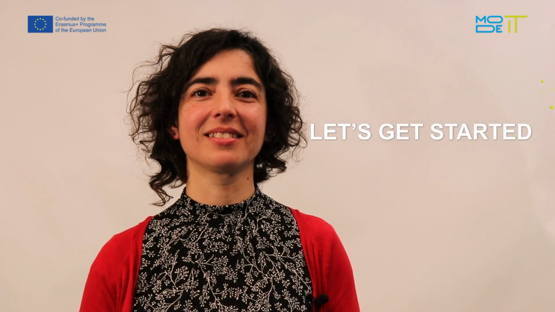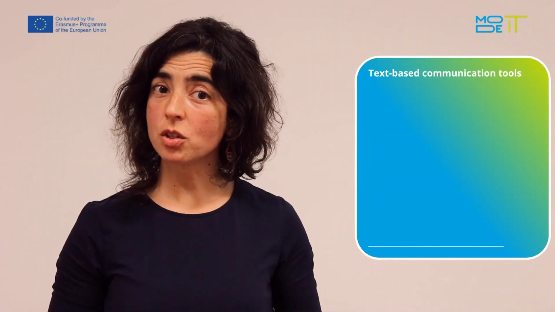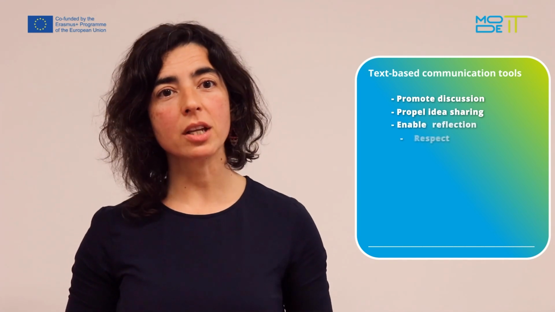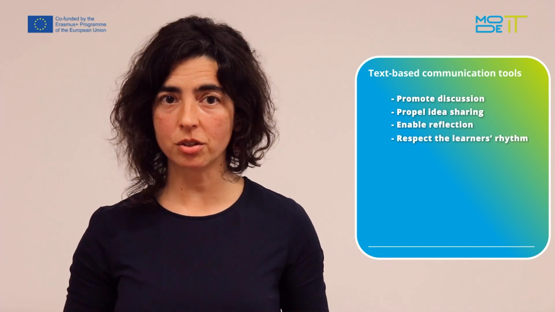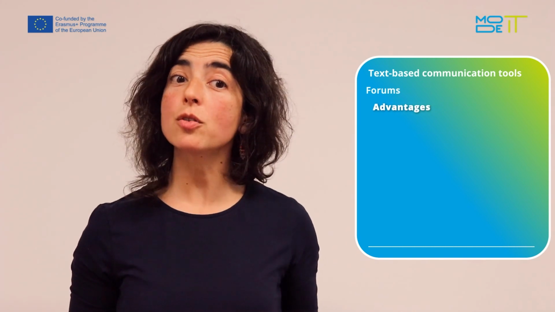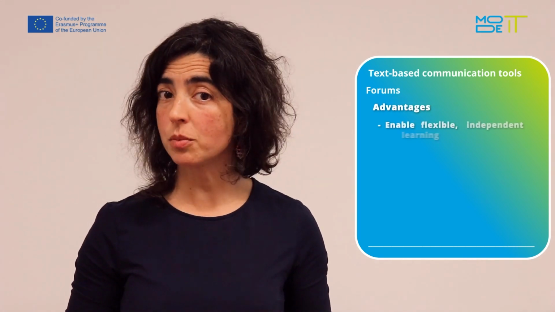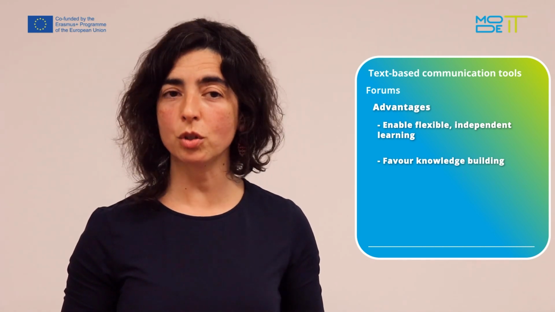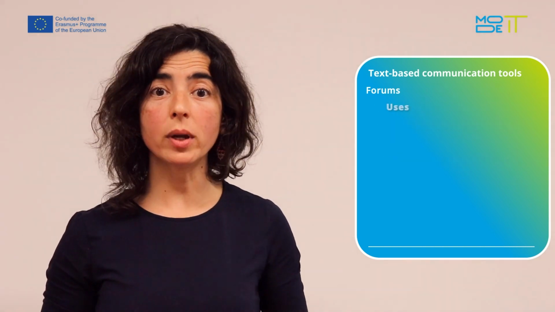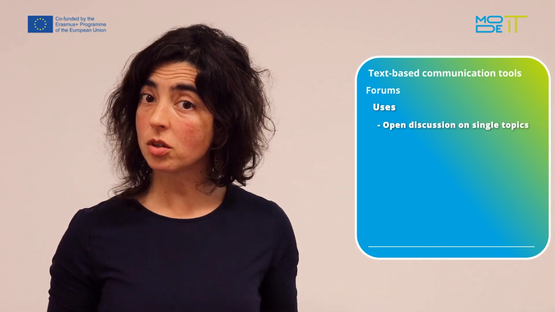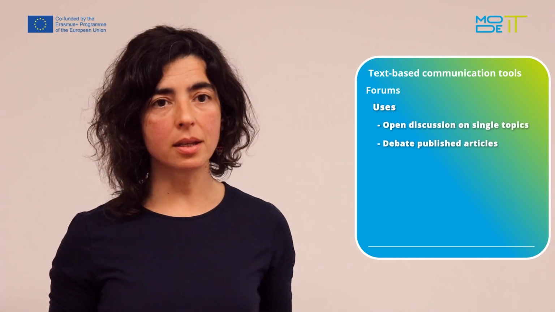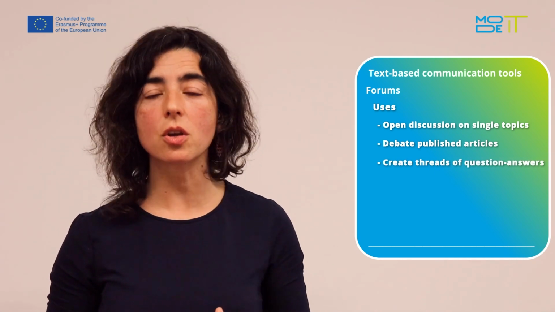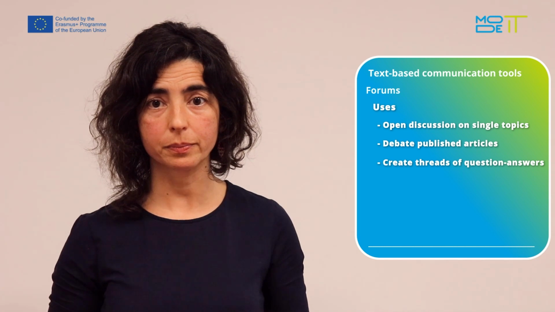Let's get started. Text-based communication tools promote discussion and idea sharing, but also enable reflection before writing, respecting the learner's rhythm. Forums are useful for joint written discussion on a subject, enabling flexible and independent learning and knowledge building. They are useful when you want to launch an open discussion on a single topic, debate ideas on a published article, or create a thread of questions-answers on specific items.